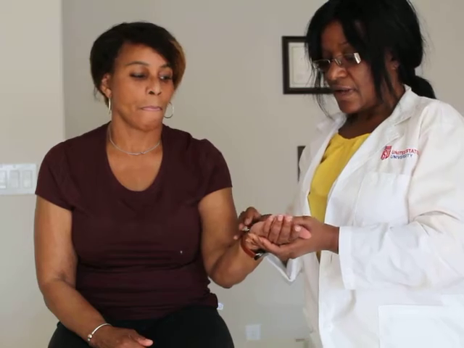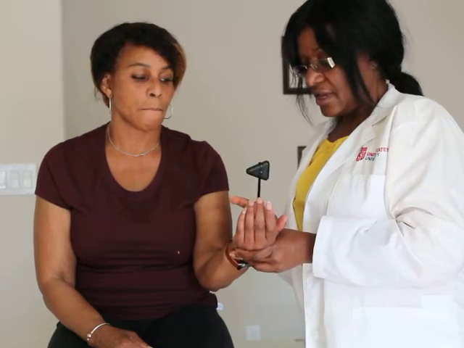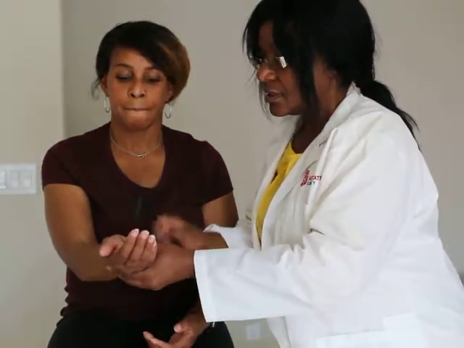A positive sign is pain radiating down to the index, middle, or ring finger. So I'm going to check using the hammer and see if the patient has any pain, or sometimes I have to occlude this and see what happens. All right, that's one test.